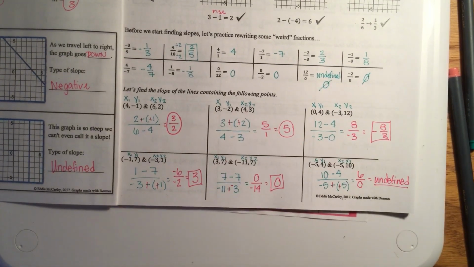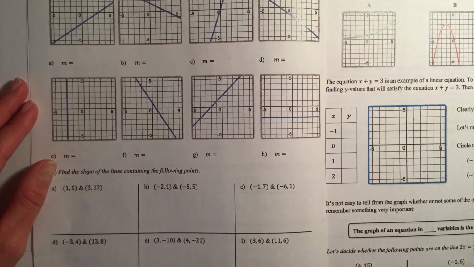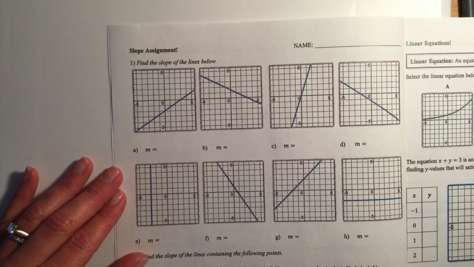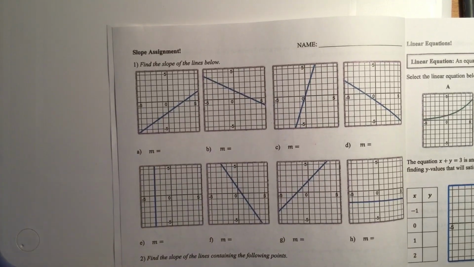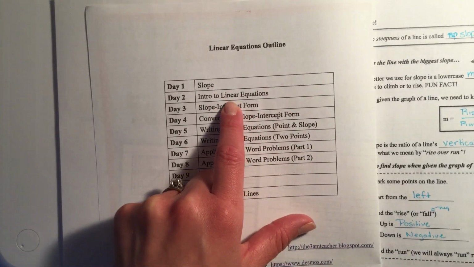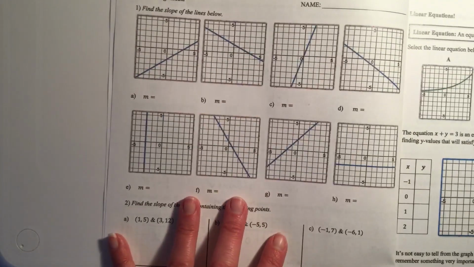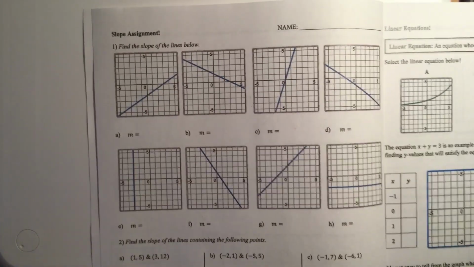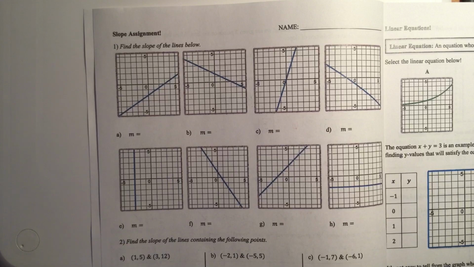Okay, thank you guys for listening. Now if you go to the next page, you can see the slope assignment right here. Okay, so it's just one page. The linear equations is what we're going to do on Wednesday. So you just work on this slope, and then I have a couple IXLs that I'll put on there for you, and that's it. I hope you have a great Monday.